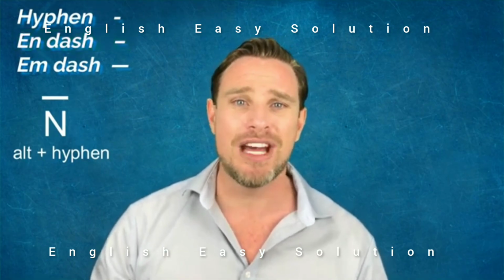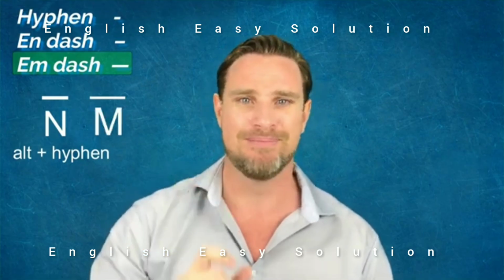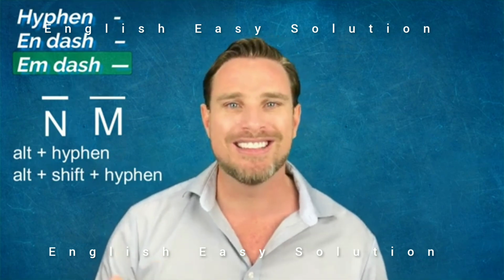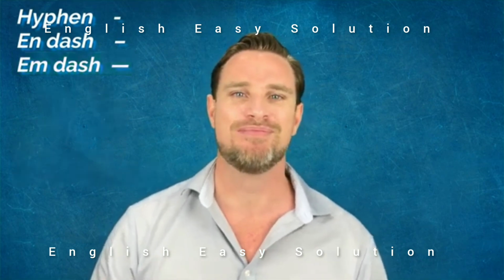Okay, now conversely, the M dash is this symbol here and it is the same width as the letter M. We type an M dash on our keyboard by pressing Alt, Shift and hyphen, or again by following the link in the description.